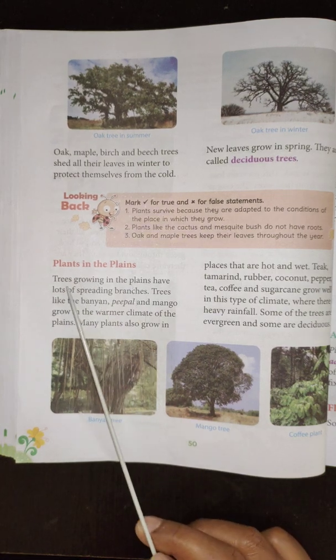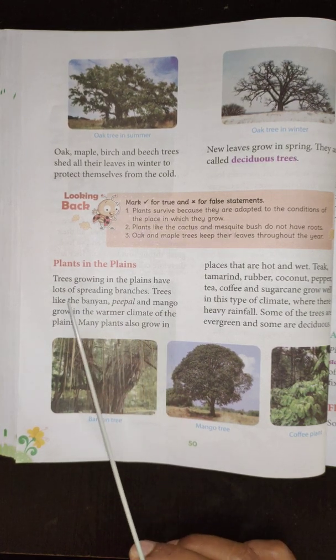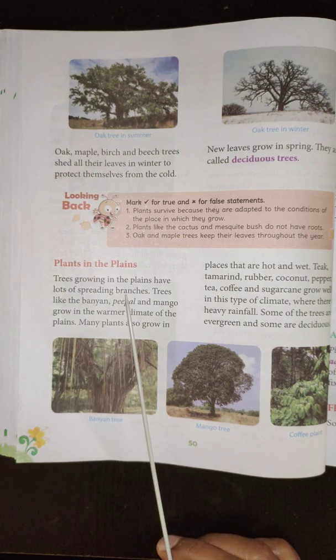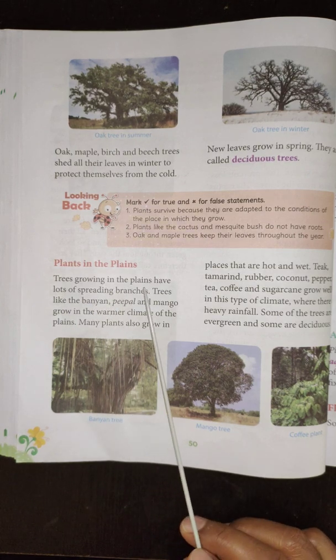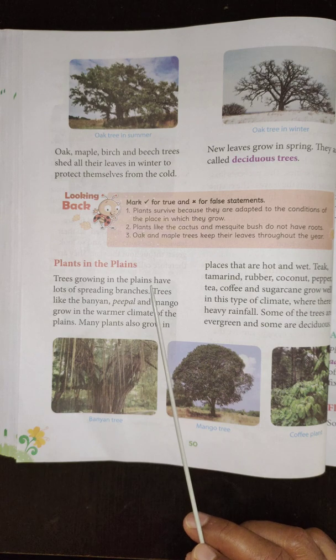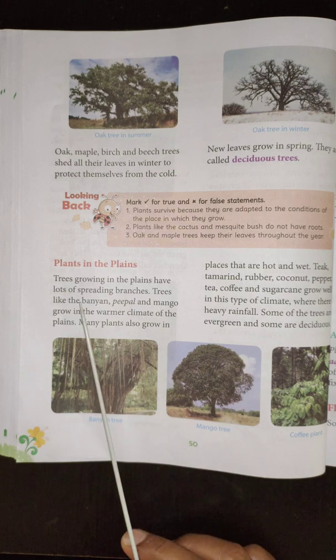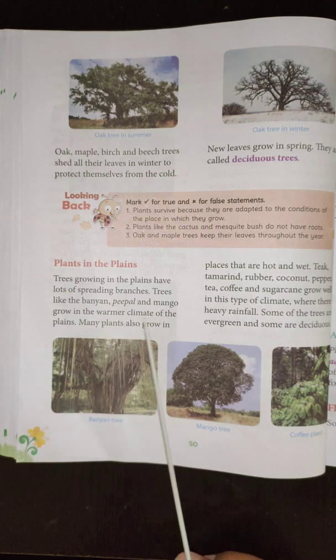Plants in the plains. Trees growing in the plain have lots of spreading branches, especially the trees which grow in the plain area, where the hill region is less. In those places they have more spreading branches.